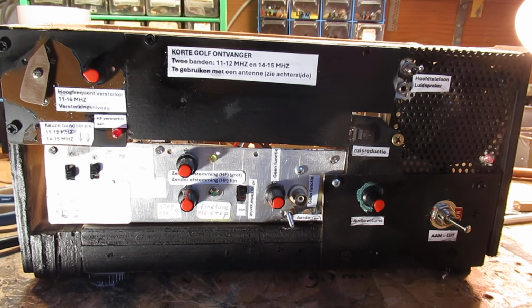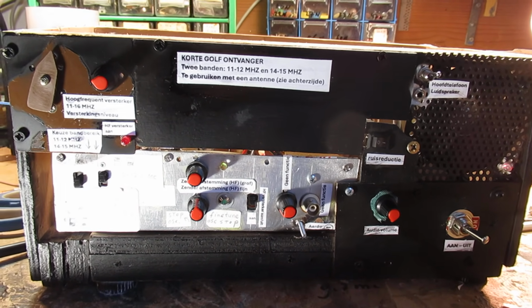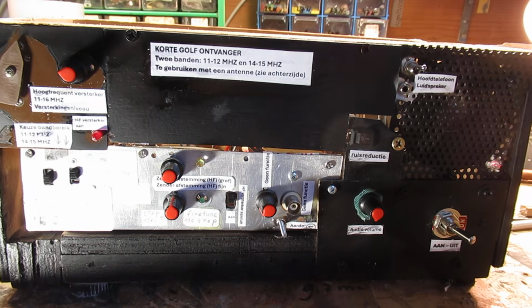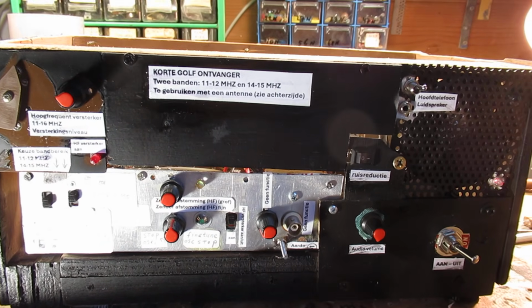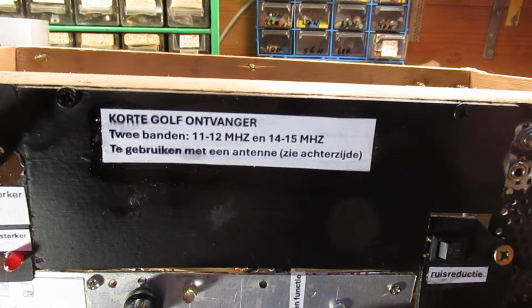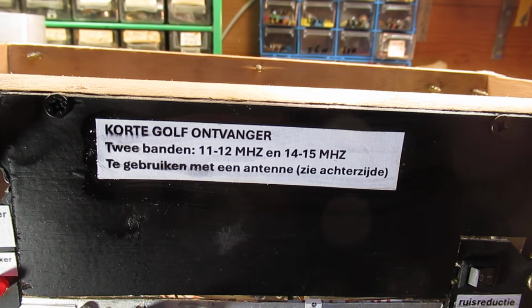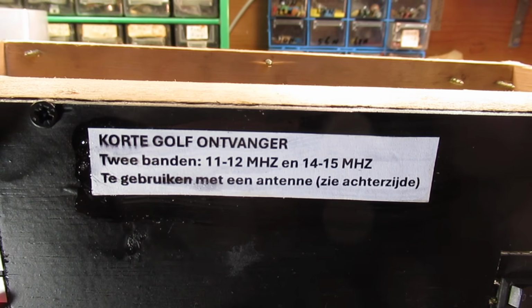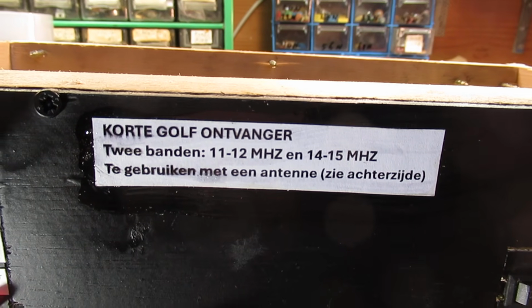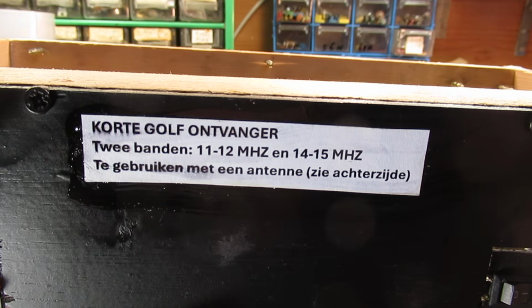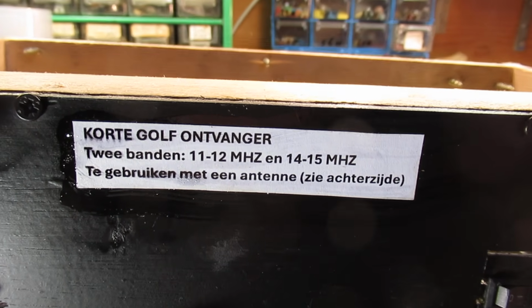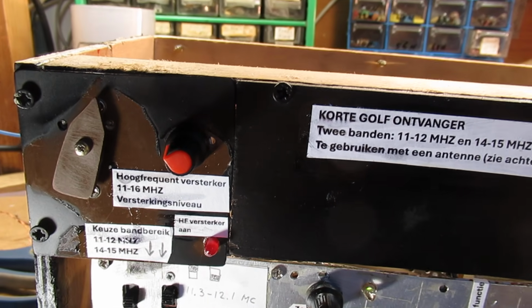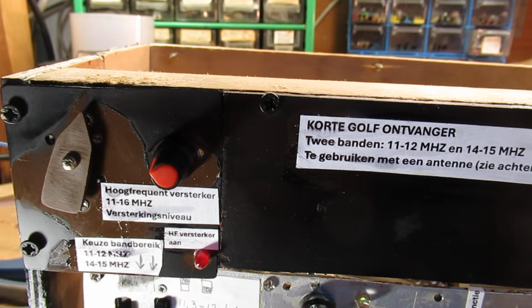I did not want to make a specific front end apart from the high frequency amplifier that is inserted in the circuit. I've indicated all these tags in the Dutch language. Korte golfontvanger means shortwave radio. 2 banden means 2 reception bands, and to be used with an antenna of approximately 2 meters. And I've told more about it in an earlier video.